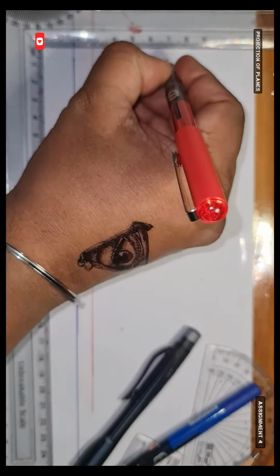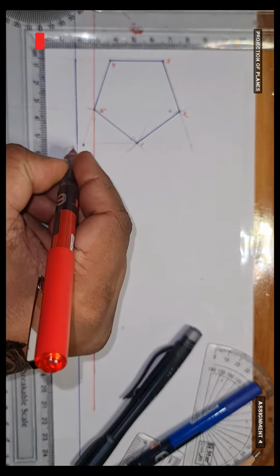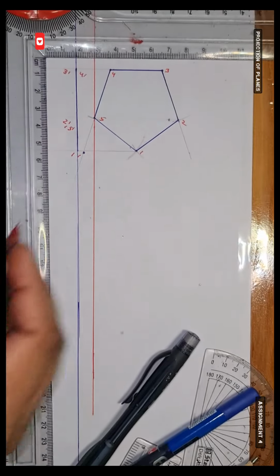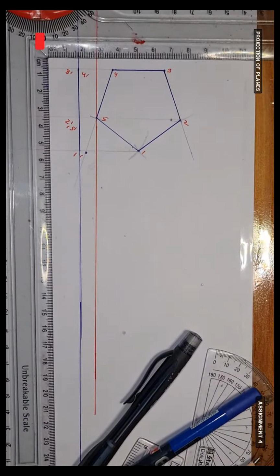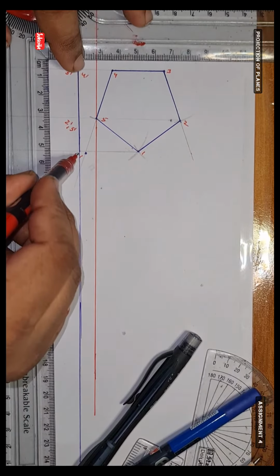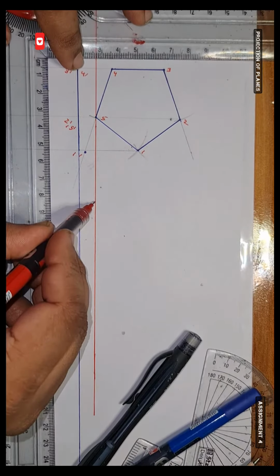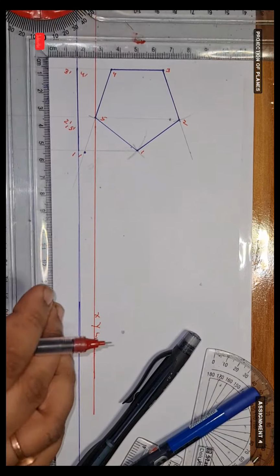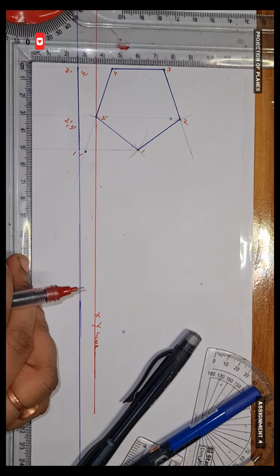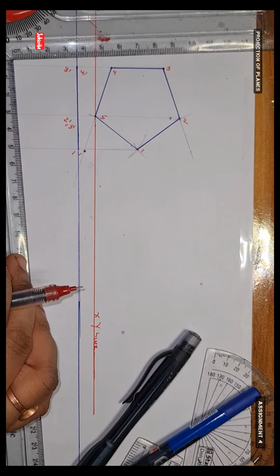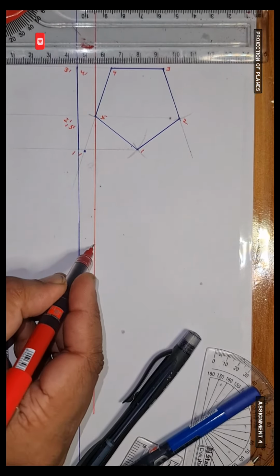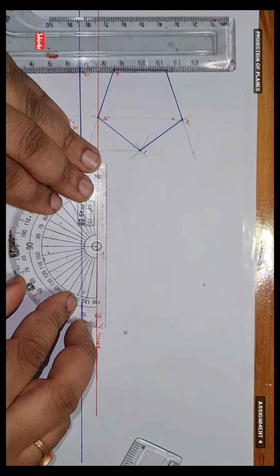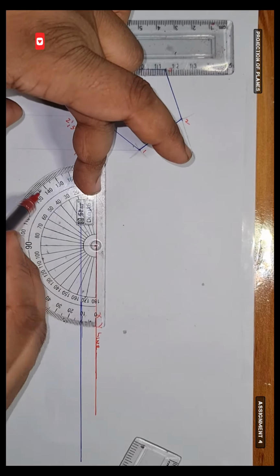Name the points 1, 2, 3, 4, 5. This would be 1 dash, this would be 2 dash comma 5 dash, this would be 4 dash comma 3 dash. Now we have to rotate this plane and keep this point 1 in the XY line. This is our XY line. Okay, so you have to keep this at an angle of 40 degree. So take any point over here, make an angle of 40 degree over here.